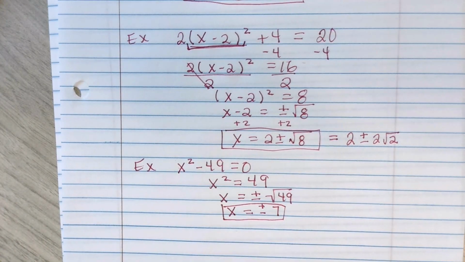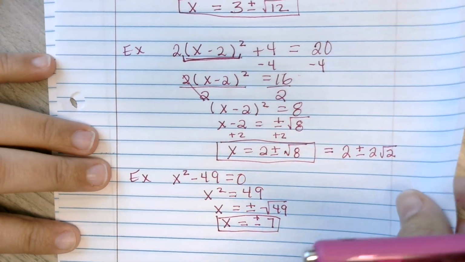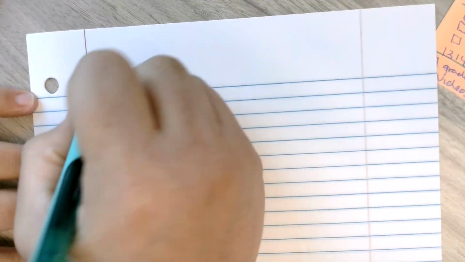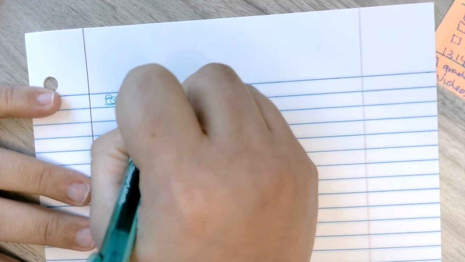So that's how you use the square root method. Now you need the square root method to do the next method. Another way to solve equations, and this one you can use with any type of equation.